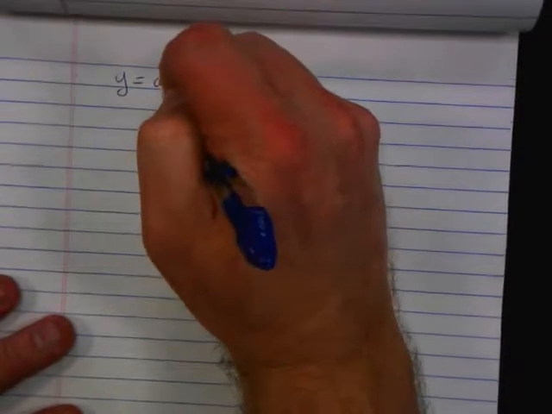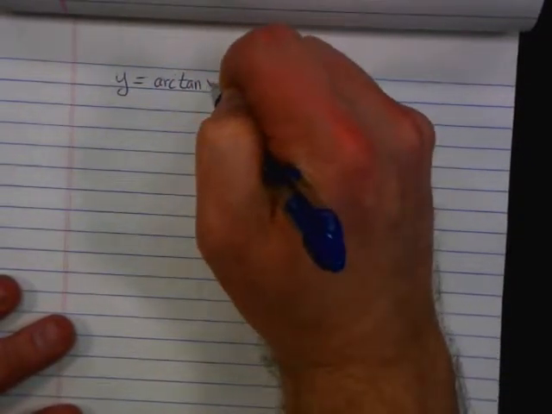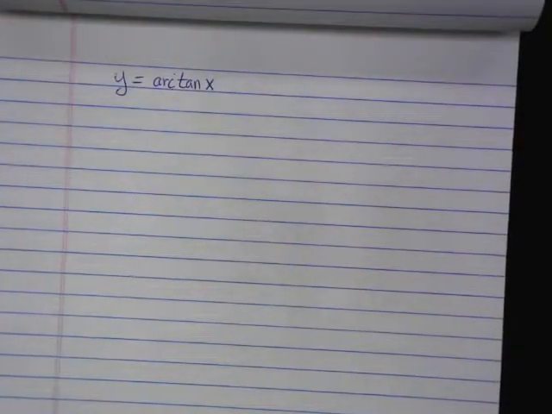All right, so derivatives. If y equals the arc tangent of x, I'm going to do the same sort of trick I did for arc sine.